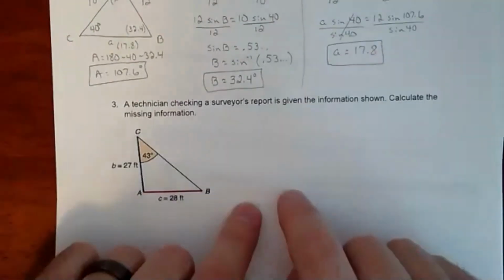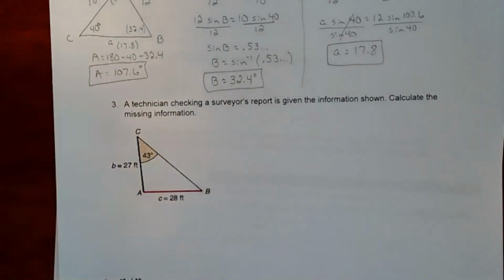All right, so we have one more problem. We have probably 30 to 40 minutes of new stuff, maybe 45, with the law of cosines. And then I will talk about the final, what we have to finish.